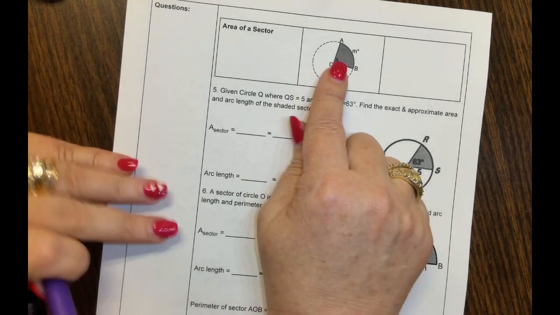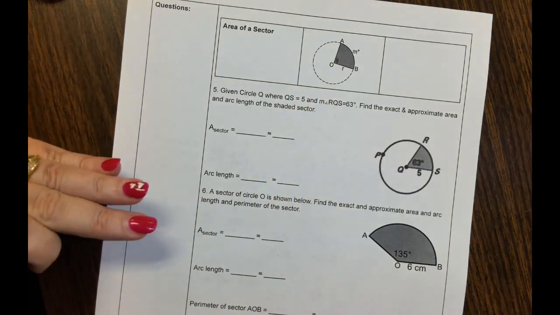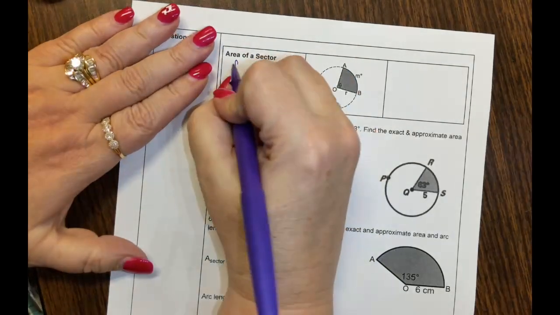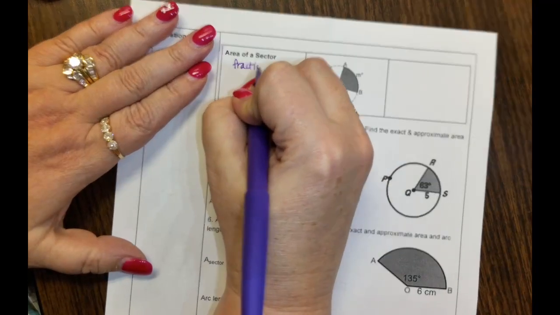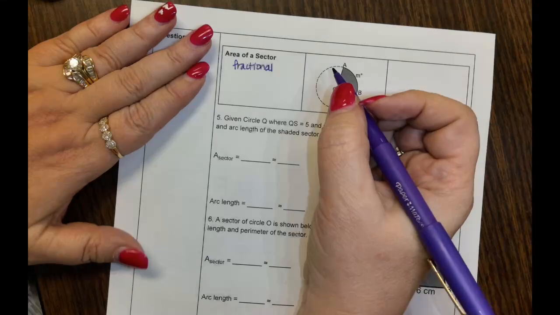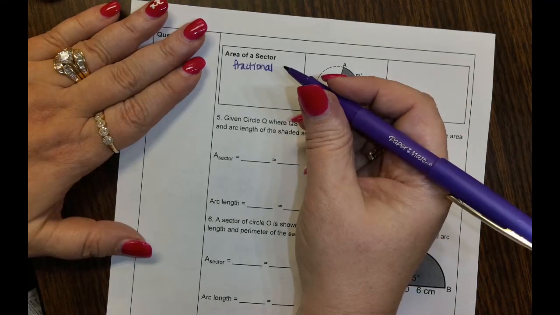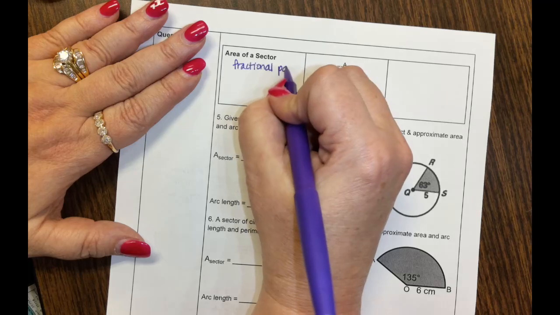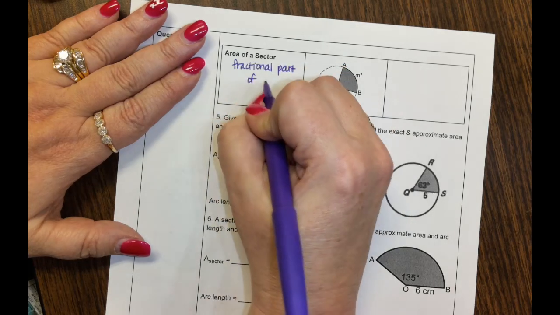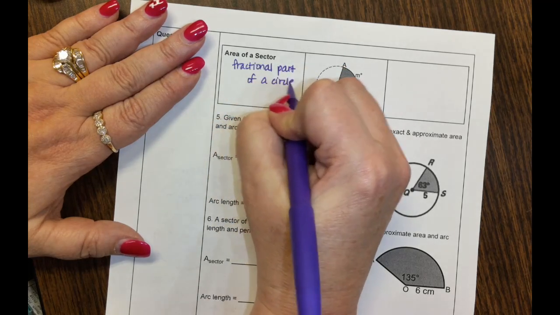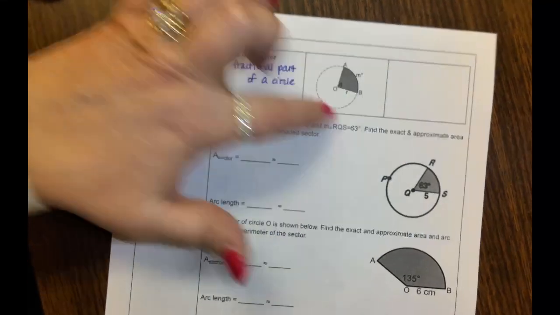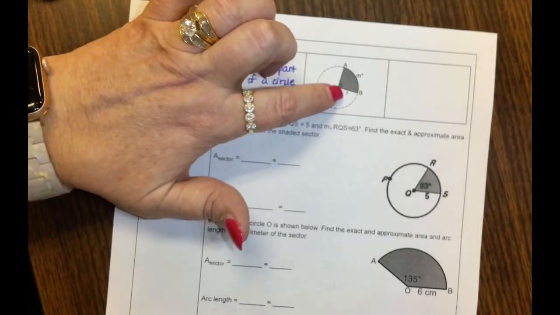So this is called a sector. It is a portion of a circle. So it is the fractional piece. So this is where it's similar to what we did the other day with the distance around with arc length. It is the fractional part of a circle, okay? And it's the fractional area part of the circle. So the circle doesn't actually exist, like this is all we're looking at.